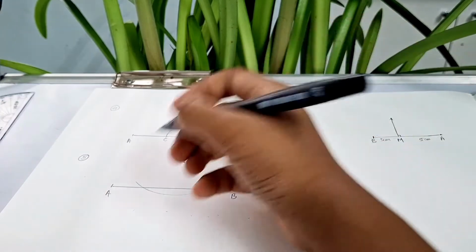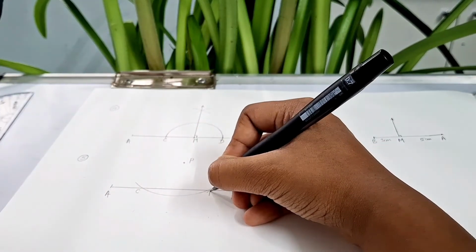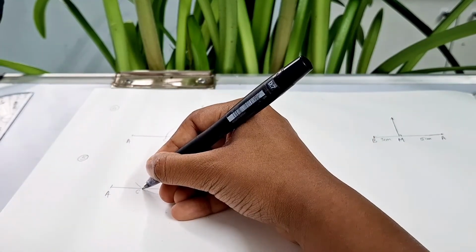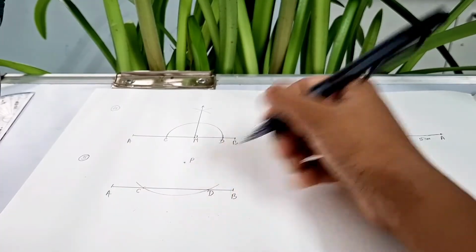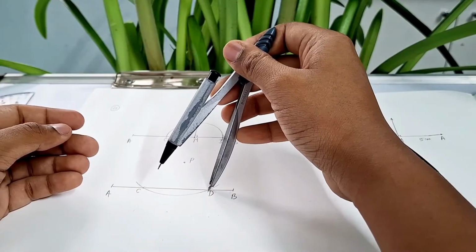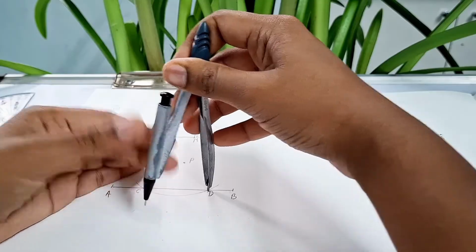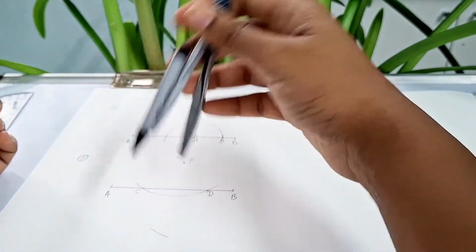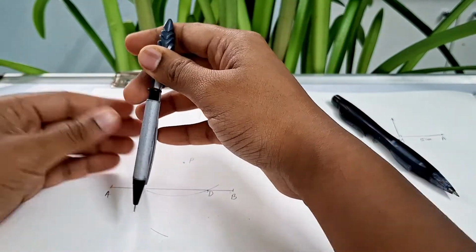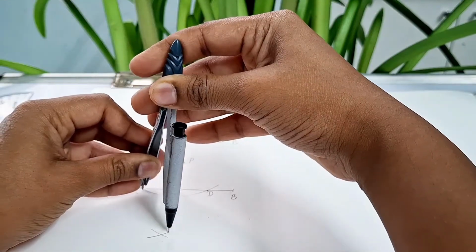Now we have got these new points, that is point C and point D. Now from point C and point D, we have to take sufficient radius and draw 2 arcs without changing the radius of the compass for both the arcs.